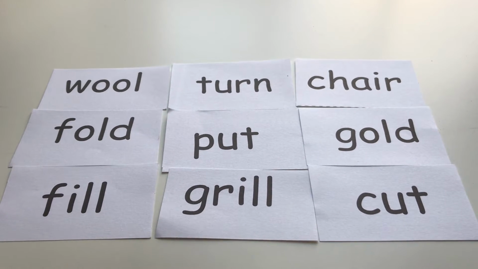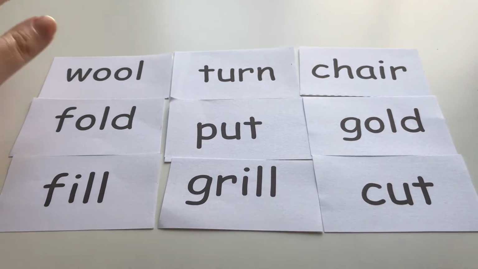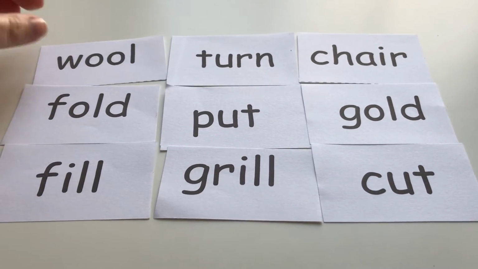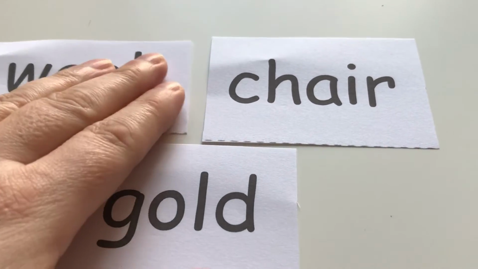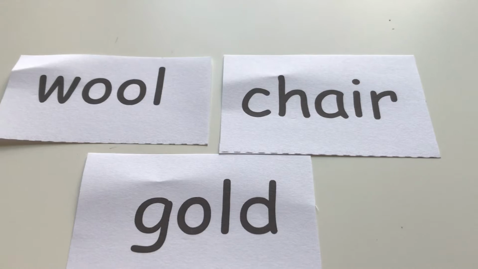Well done, excellent. You probably noticed wool. You may have noticed chair and gold. Here are my 3 odd words out.